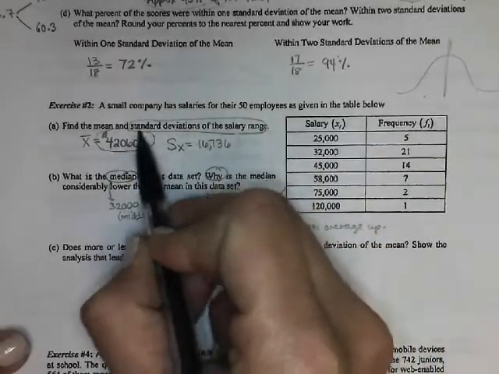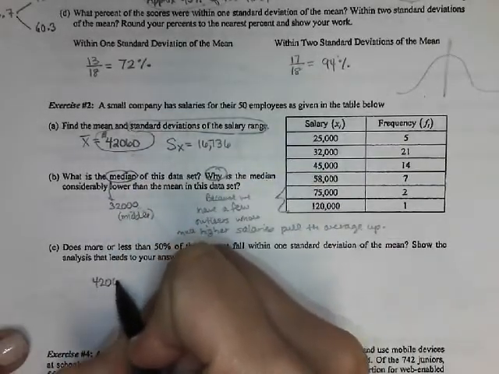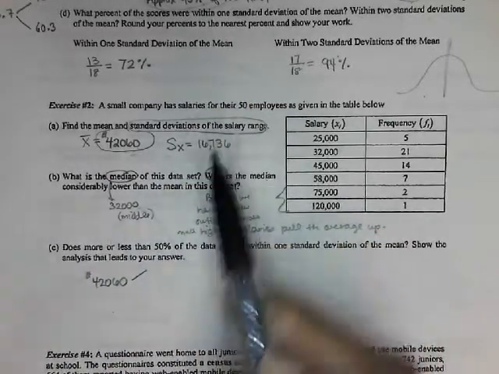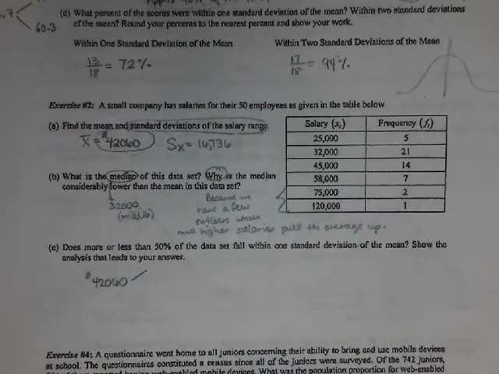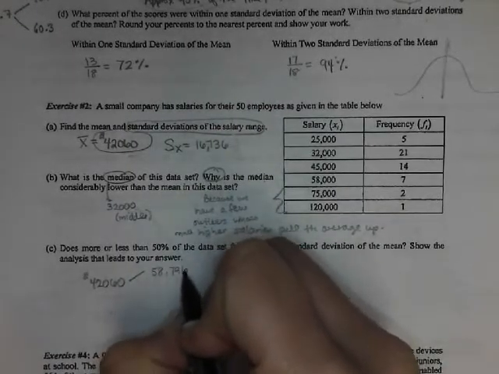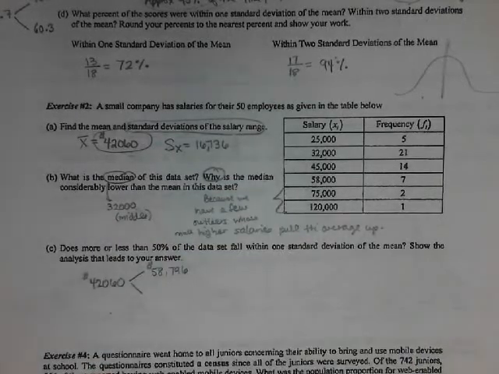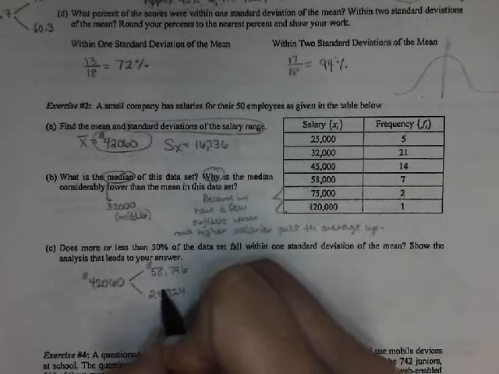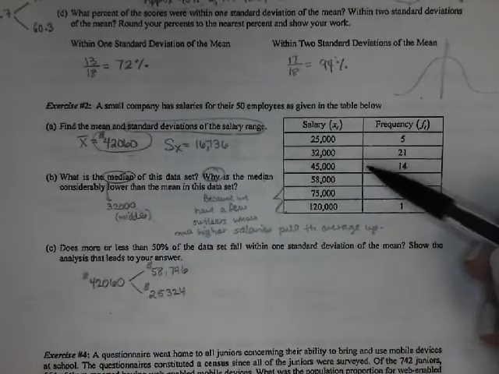So given that our average is 42,060, one standard deviation above it would be me adding 16,736 onto it, which would be as high as a $58,796 salary, or as low as, if I subtract that standard deviation away, $25,324.